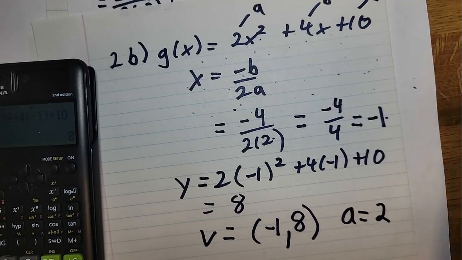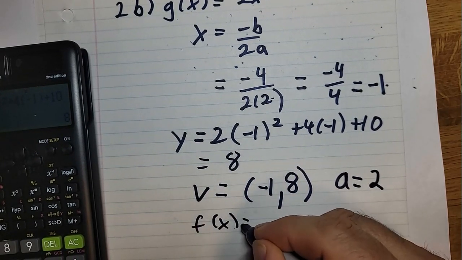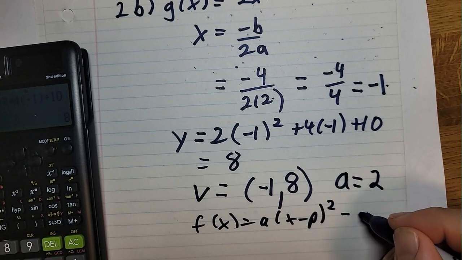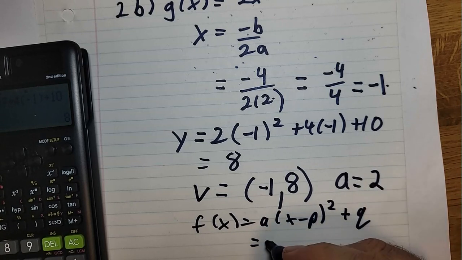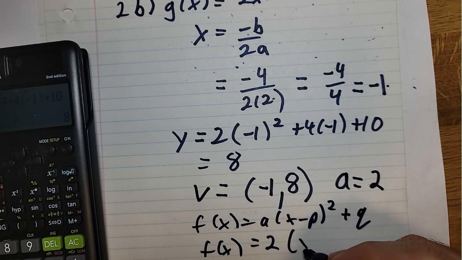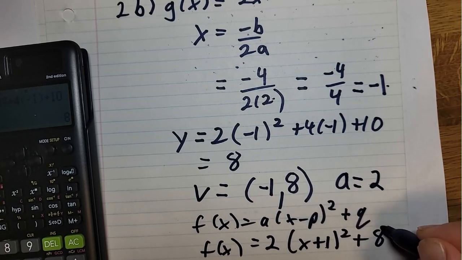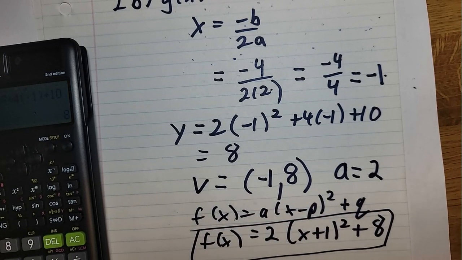We're going to plug it into our vertex equation, with p and q. Opposite sign, so put the a in, 2. Opposite sign here, x plus 1. Same sign, plus 8. And there's your equation. There's 2B.